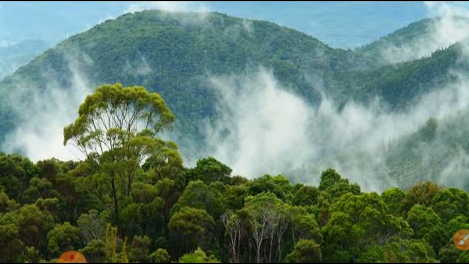Look at here. This is an evergreen forest of the Malnad region, and also an attractive tourist spot. Due to this, Malnad receives heavy rainfall every year.